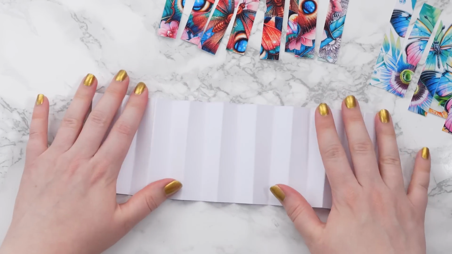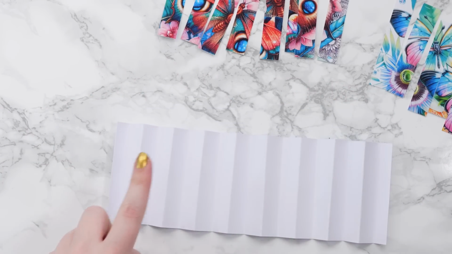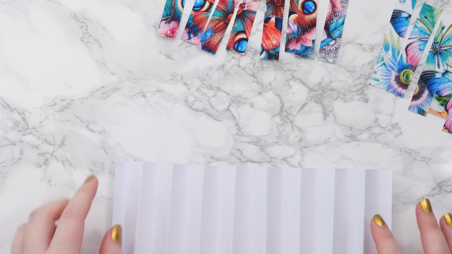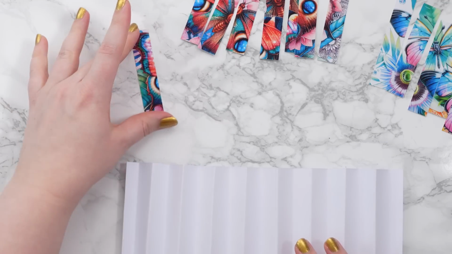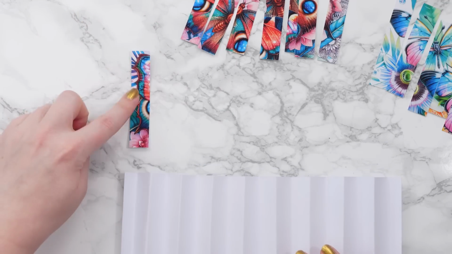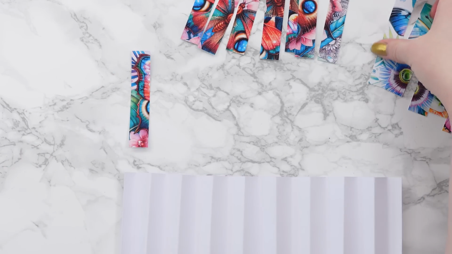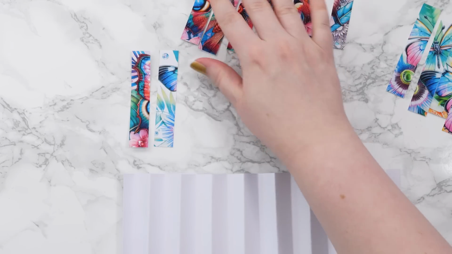All right, so next we're going to attach all of the little pictures. We need to alternate picture 1 and picture 2 as we're doing this. So first, choose the one that you want to go on the side that you'll see that way. I'm going to use my red butterfly and get the first of the red rectangles. Then go to your other image, the second one, and get the first rectangle and place it next to it.